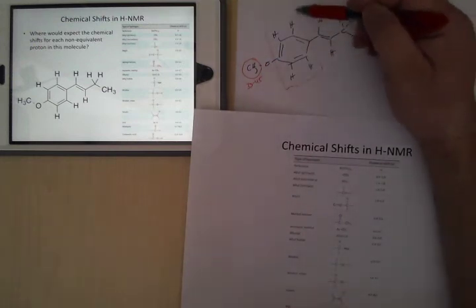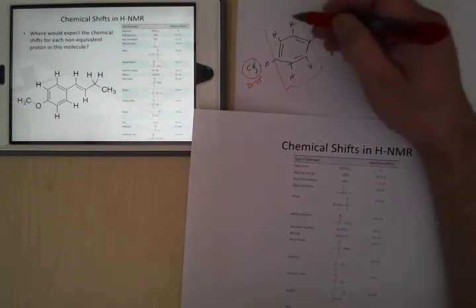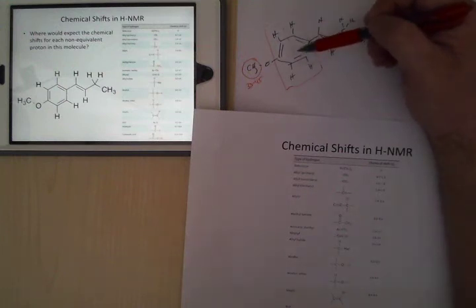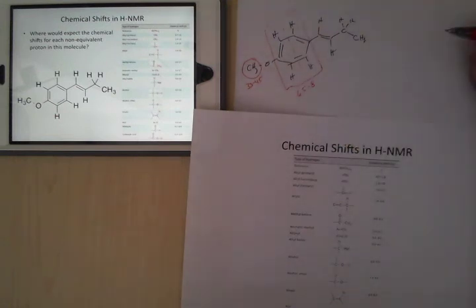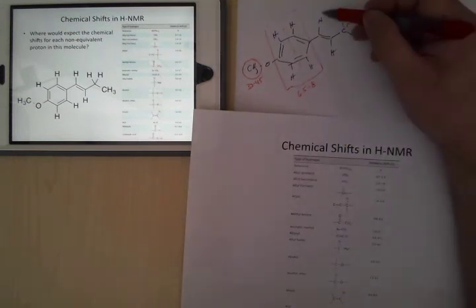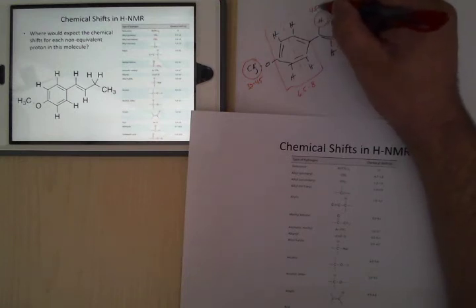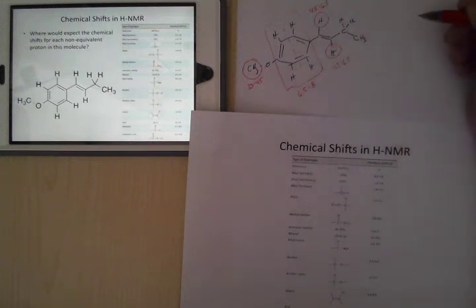These two are going to be equivalent, and these two are going to be equivalent, but they're all part of the aromatic part here. Benzenes always come up between about 6.5 to 8. This guy here is hanging directly off a double bond, so vinylic. Those always come between about 4.5 and 6.5. So that one and this one, 5 and 6.5.